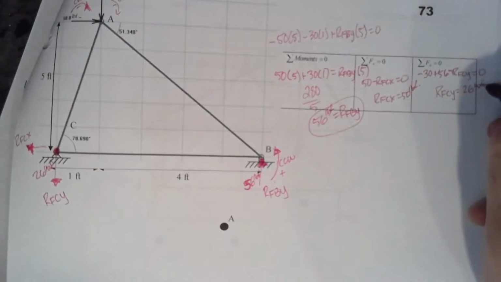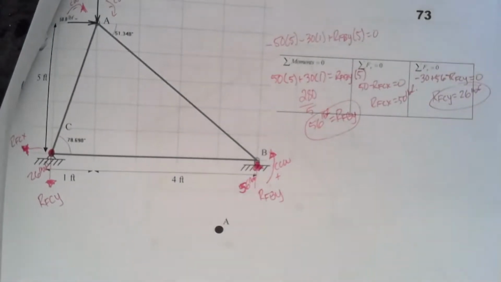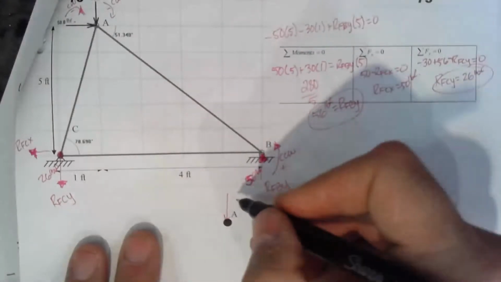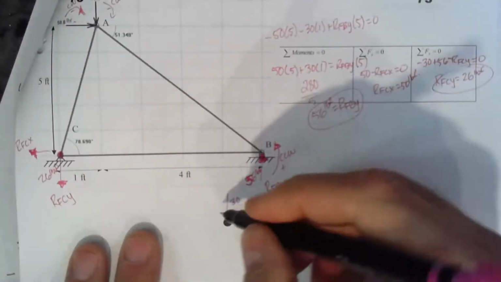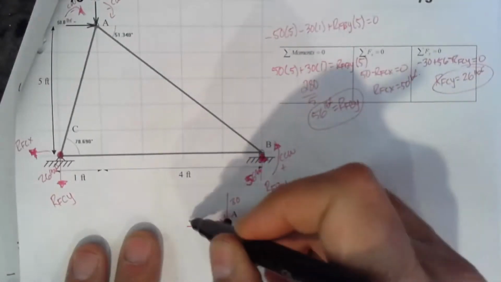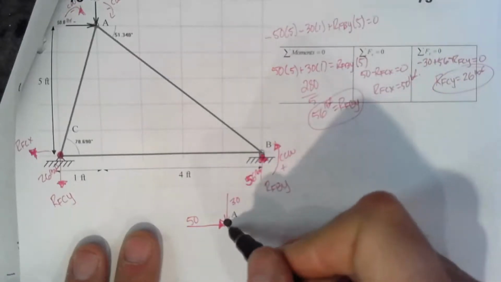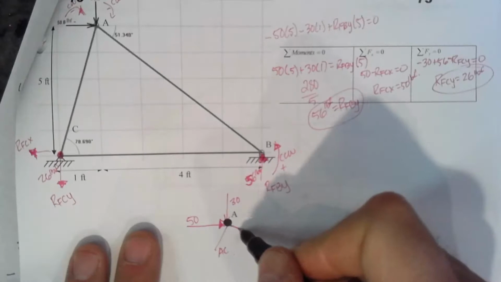All right. Now we've got to come down here and do free body diagrams of each joint. So this has 30 coming down on it. It has 50 going to the right. And it has member AC. And it has member AB.